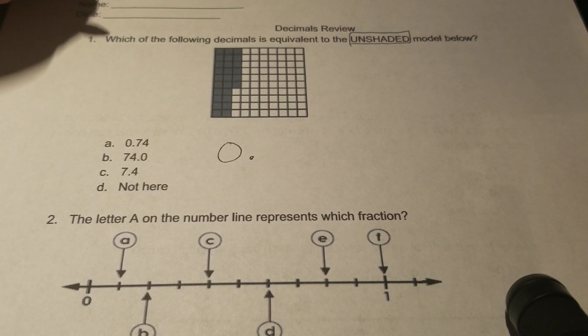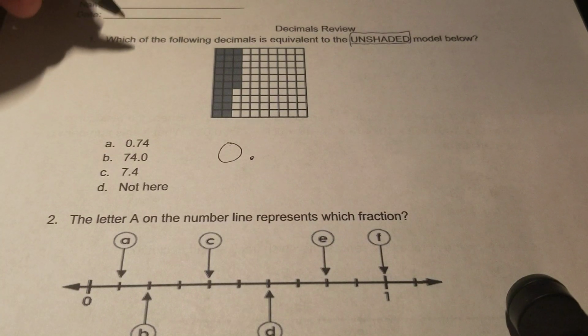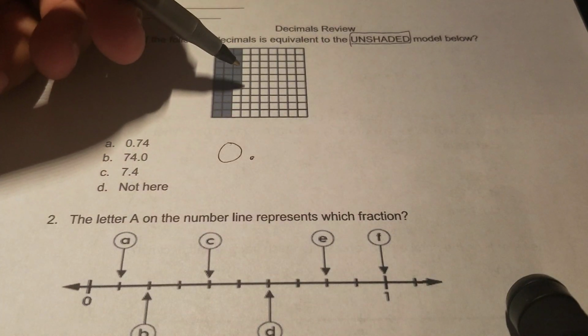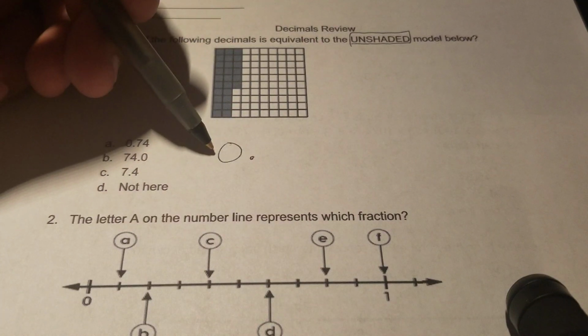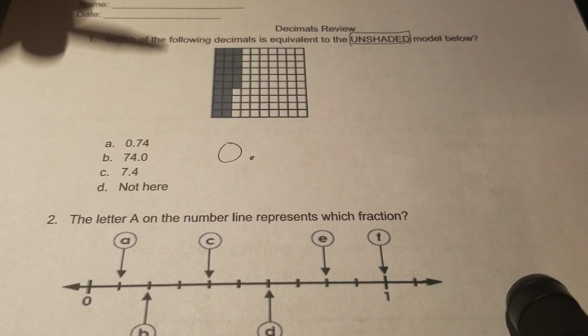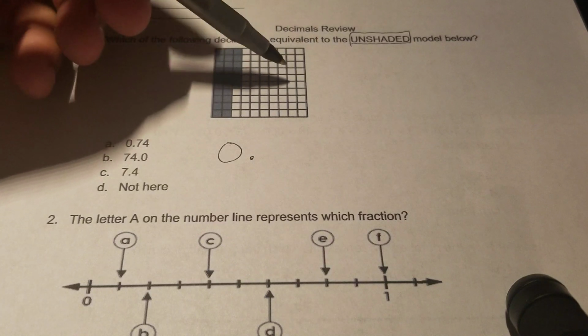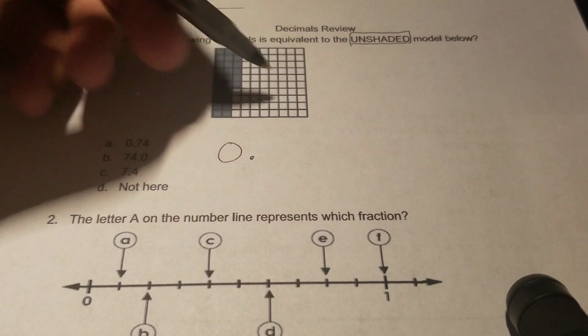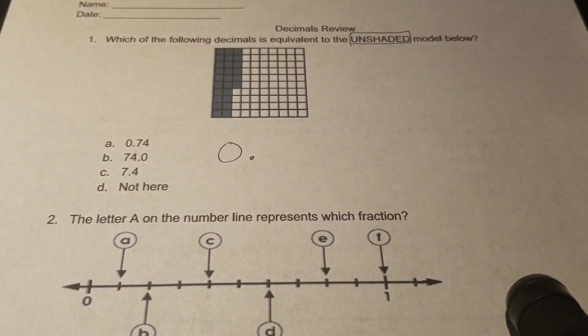This will be a little quick, guys, because I left my color pencils back at the campus, so I can't really do the cube strategy. I'm going to just show you how to identify the key things this time around. The entire model has to be shaded in order for you to have a number in front of the decimal. So in this case, it's 0 wholes. Now for the unshaded part, the tenths place is the rods. You have to have 10 complete squares like right here, only unshaded.